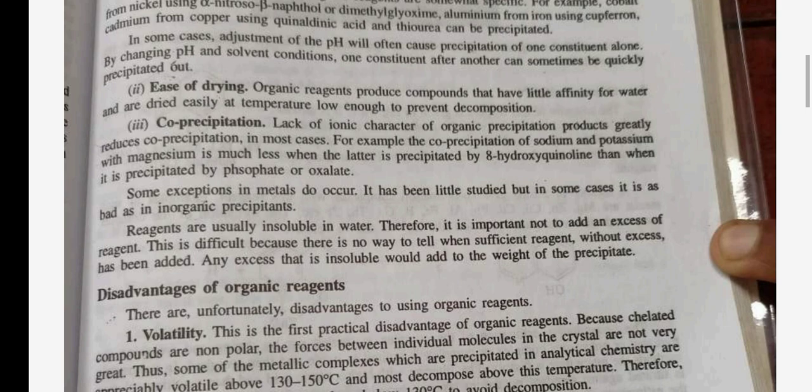Reagents are usually insoluble in water, therefore it is important not to add an excess of reagent. This is difficult because there is no way to tell when sufficient reagent without excess has been added, and any excess that is insoluble would add to the weight of the precipitate.